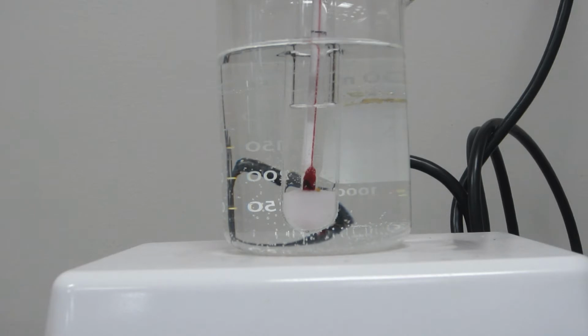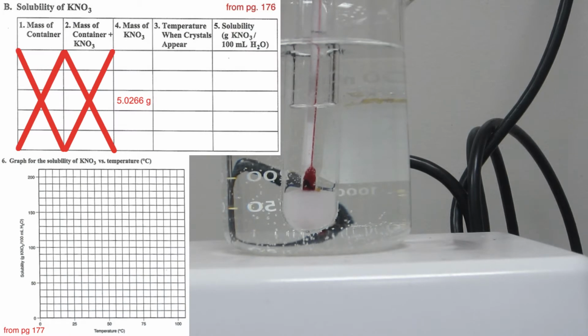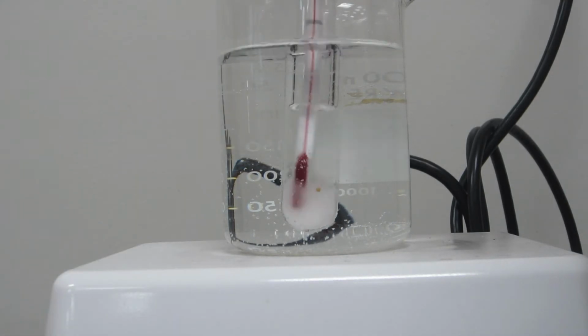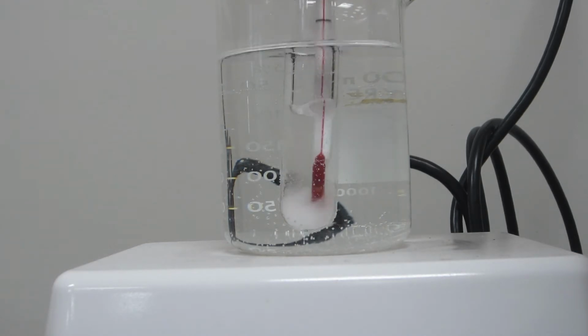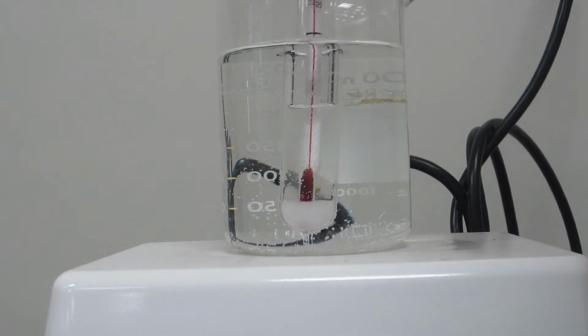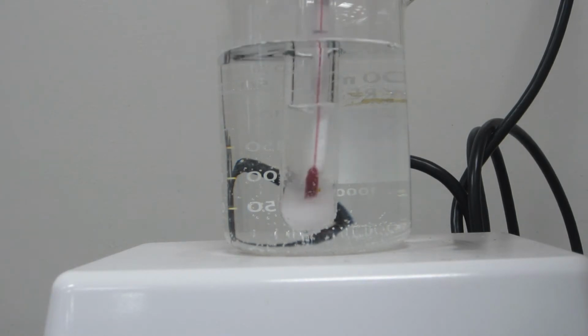And then the other thing that we're going to watch for is the formation of a solid. That's going to give us the temperature data point for the solubility of potassium nitrate. Okay? And you'll use that as one data point on the table and graph in Part B of Lab 15. So the temperature is at about 49 degrees right now, and I would say over half of the sample has dissolved so far.